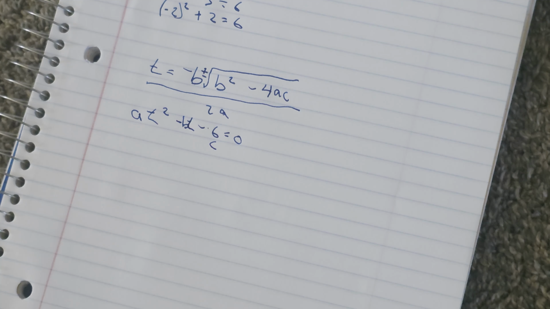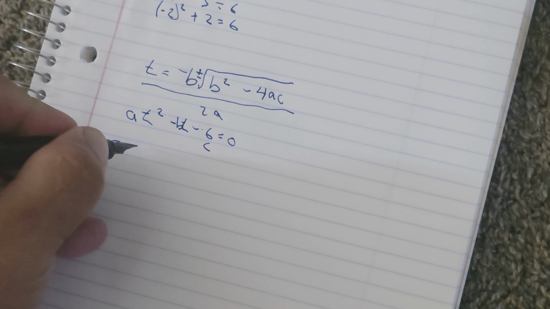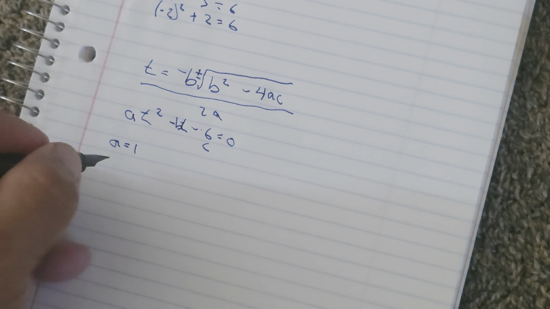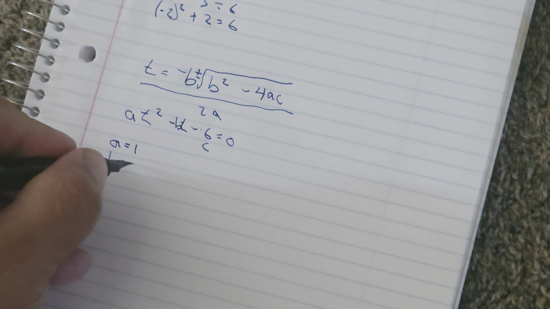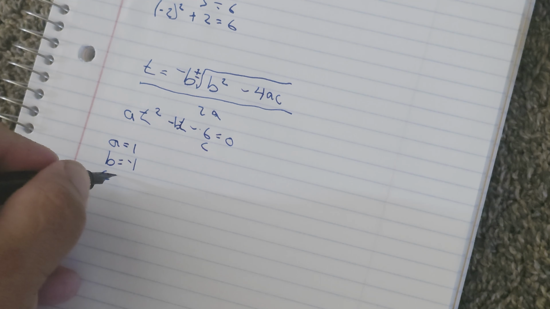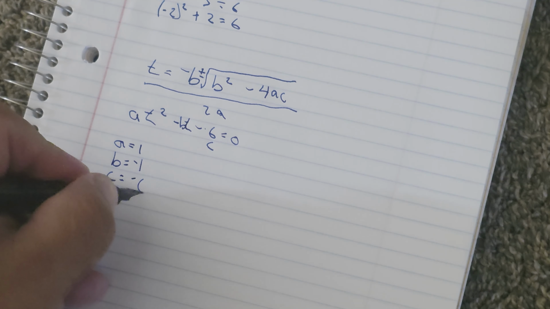So from our equation, a equals 1, b equals negative 1, and c equals negative 6.